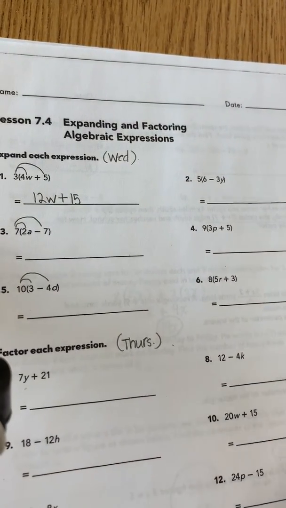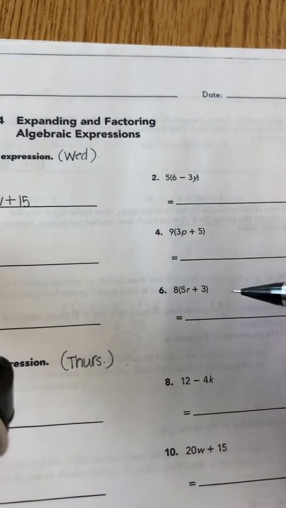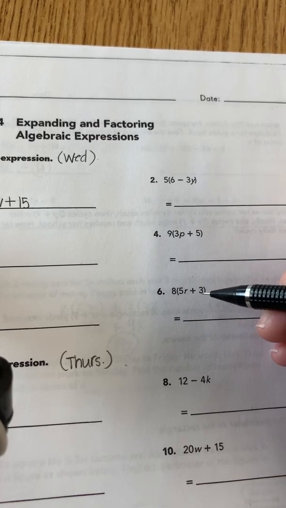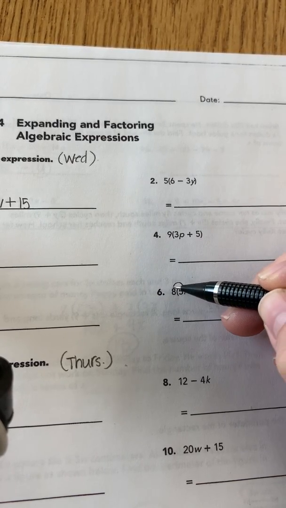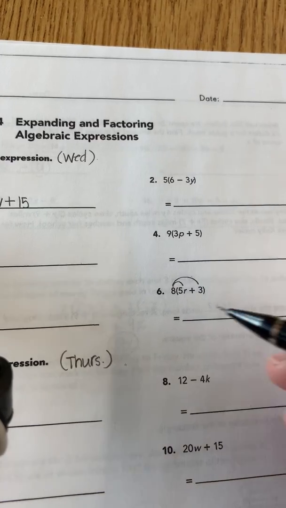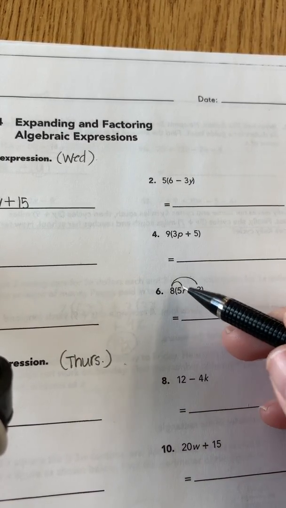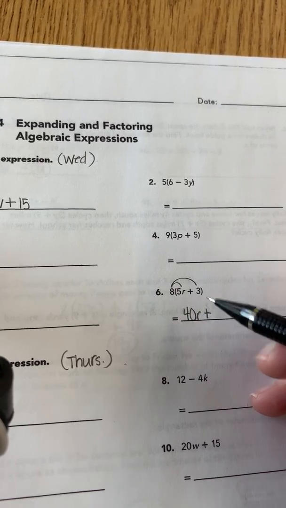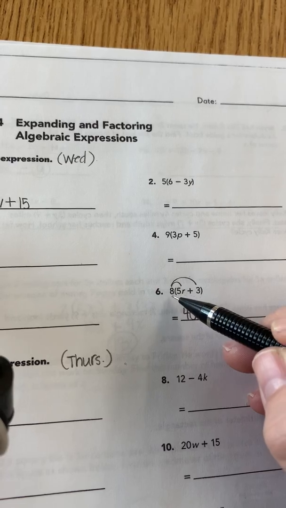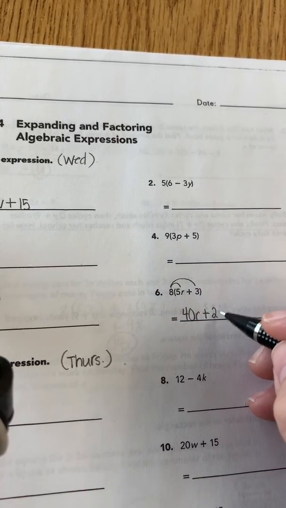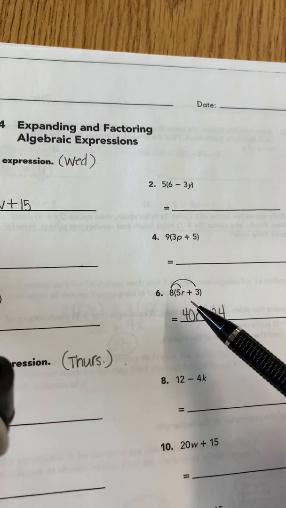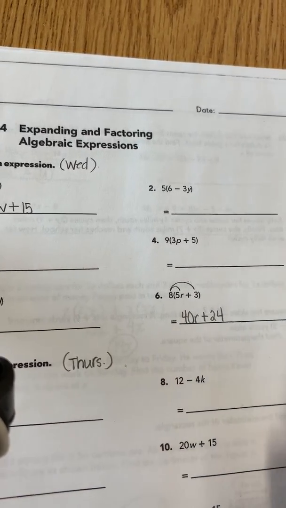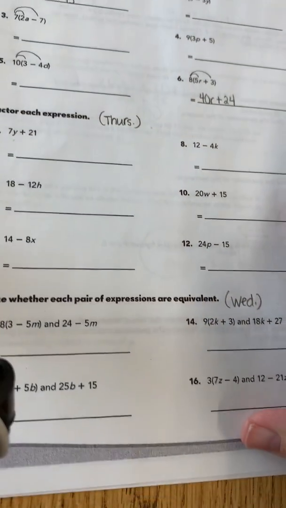All right, let's look at 6. 5r plus 3 is in simplest form. So if I'm multiplying 8 times what's in the parentheses, I have to multiply 8 times 5r and 8 times 3. 8 times 5 is 40, so 8 times 5r is 40r, plus, no plus sign there, 8 times 3 is 24. So if we were to expand it, 8 times 5r plus 3 is 40r plus 24. Okay, I want you to skip over 7 through 12. We are not doing that today.